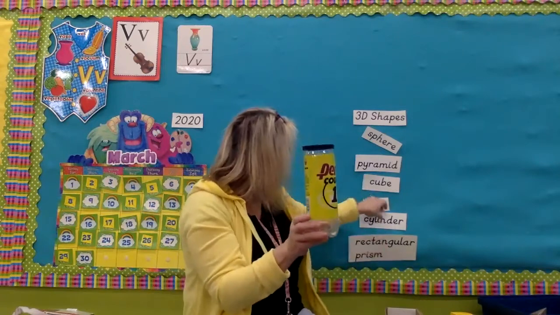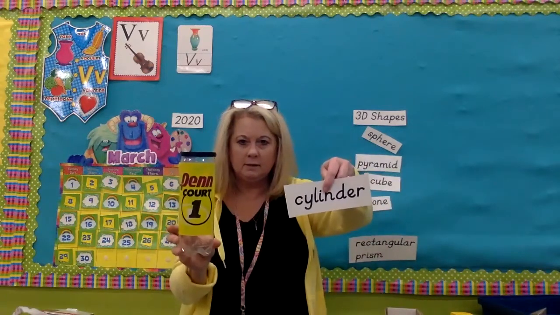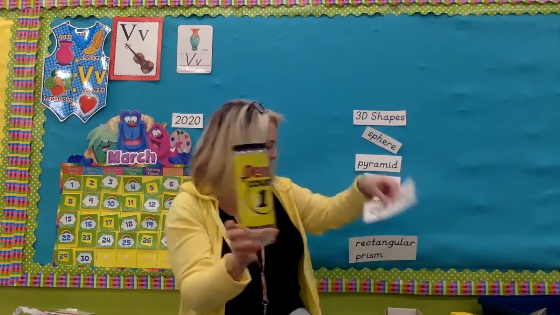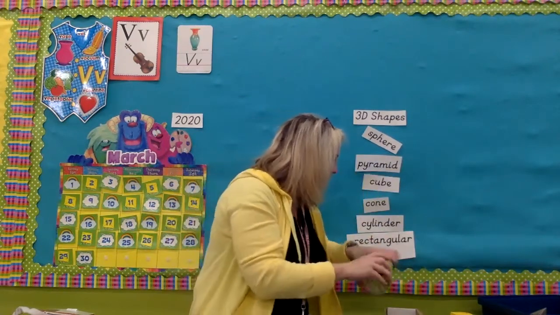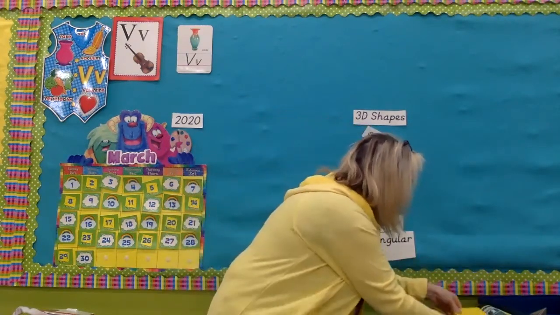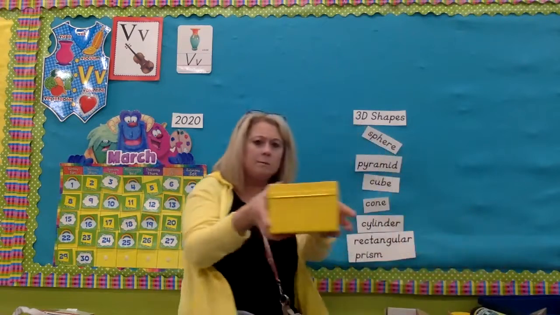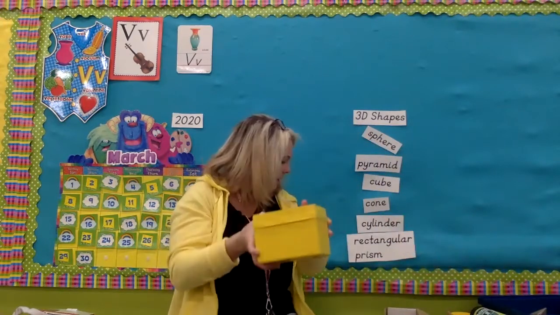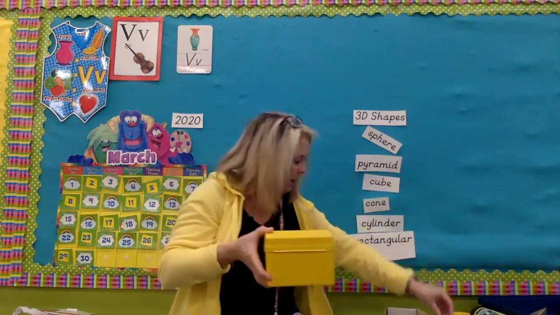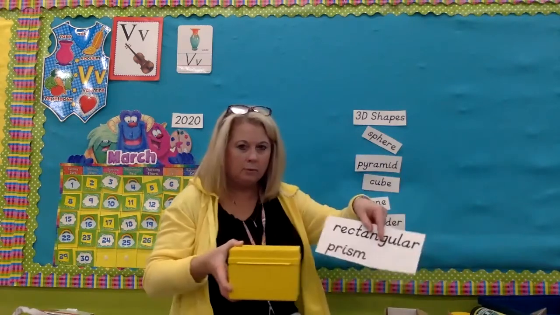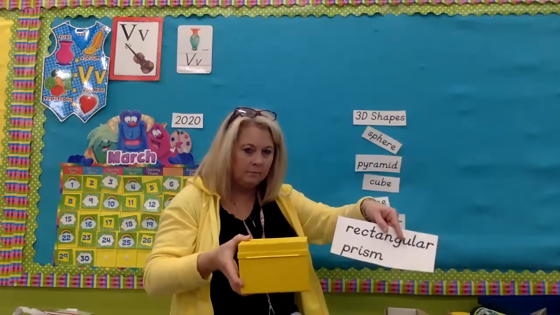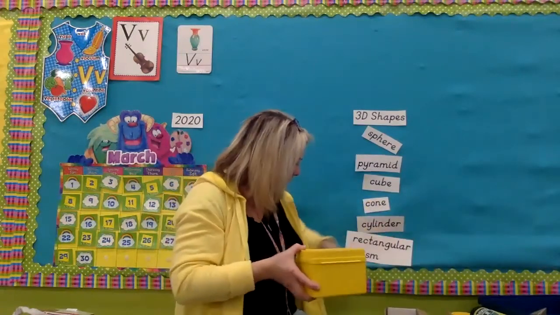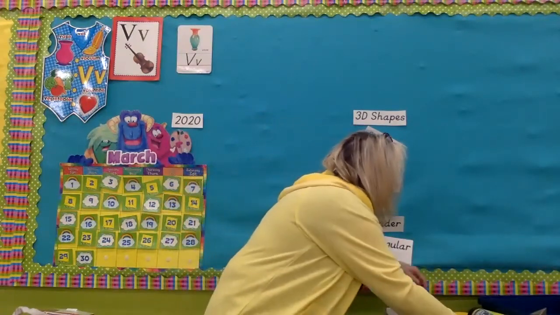Shaped like a cylinder. And let's see what else I have. Ooh, this box I brought. He's shaped like a rectangular prism.